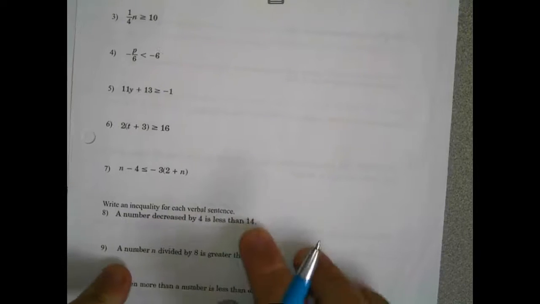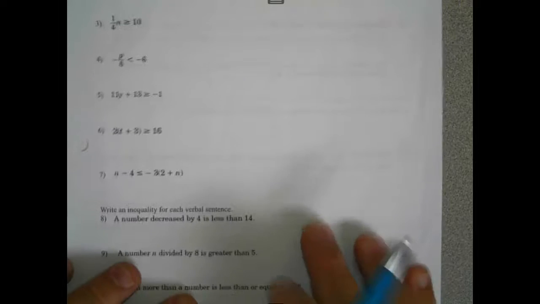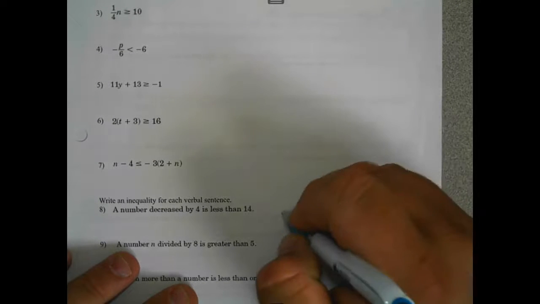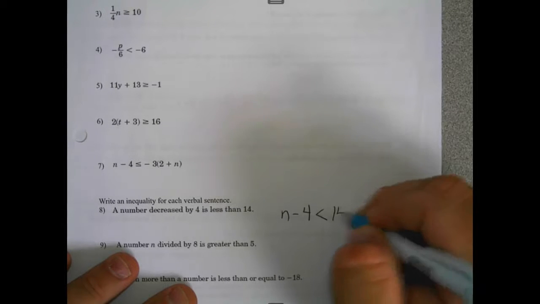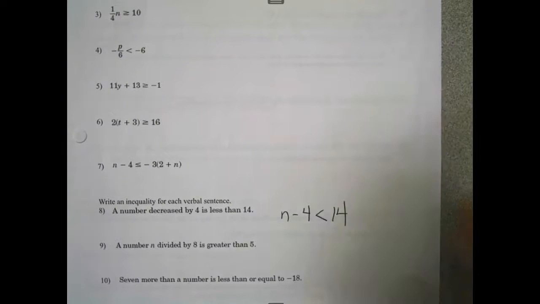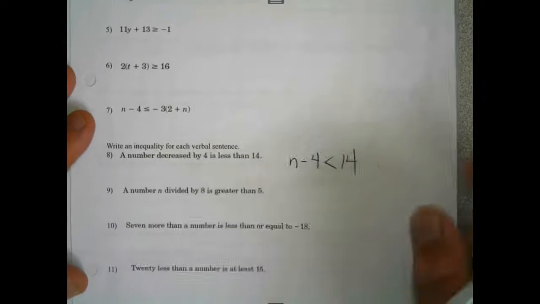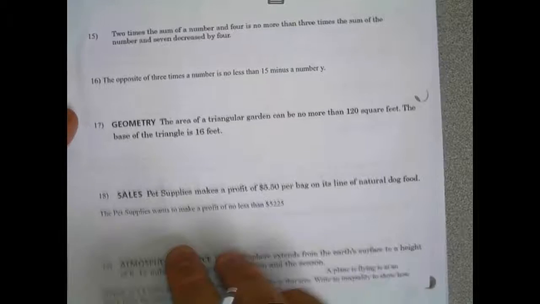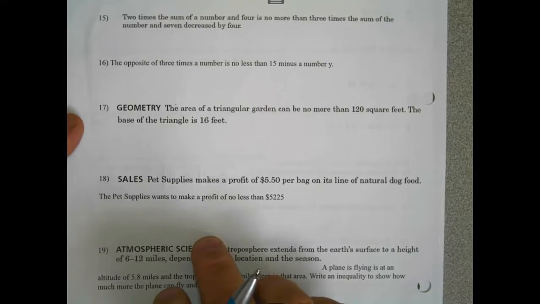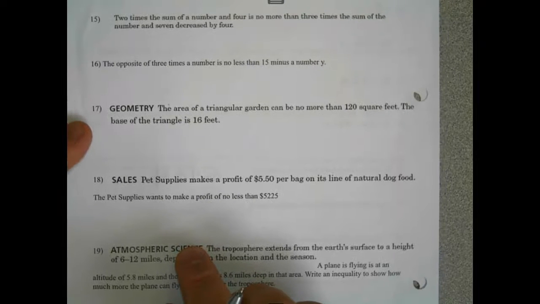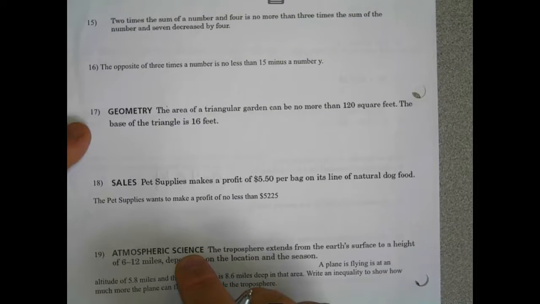And so if you can write a sentence, you have to be able to unwrite a sentence and change it back to numbers. So a number decreased by 4 is less than 14. So we're going to go through some of that, and you guys are going to work on that together. And that just keeps on going on right there.